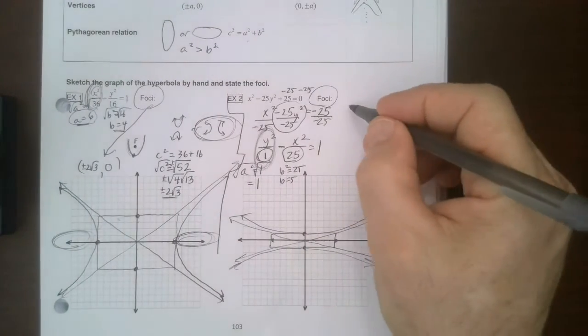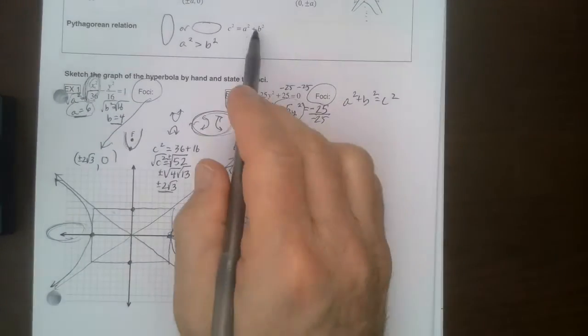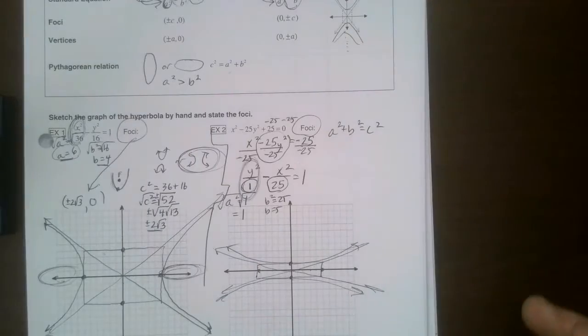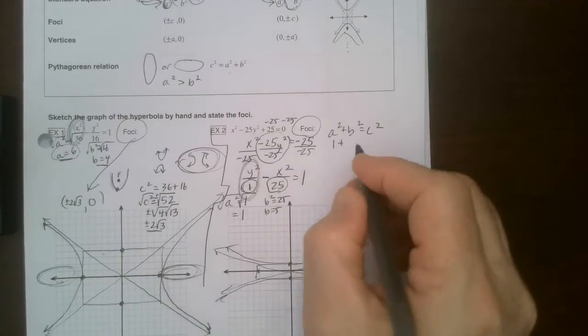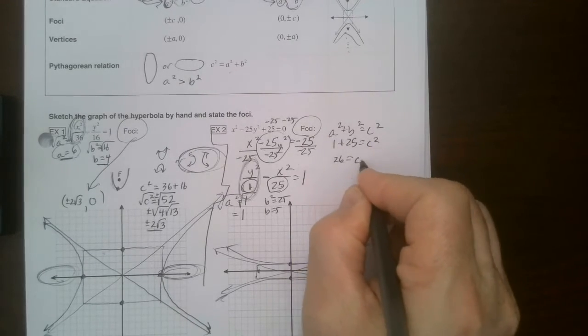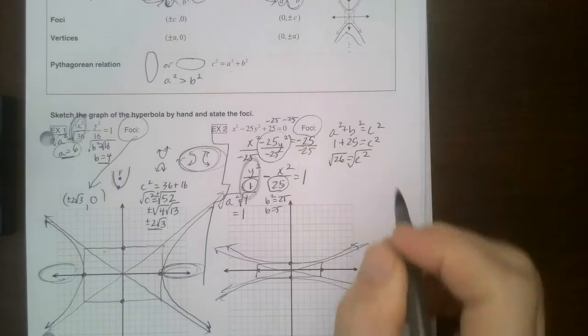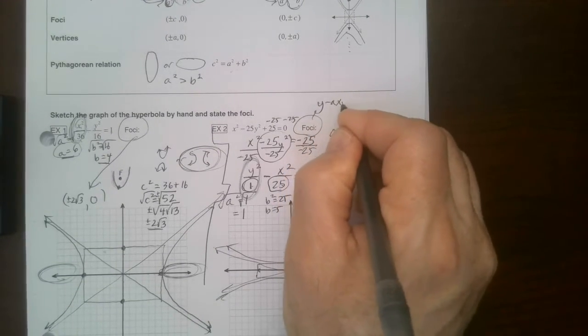Also, foci. A squared plus b squared equals c squared. I just flipped it around. And what's a squared? 1. What's b squared? 25 equals c squared. So 26 equals c squared. Bada boom, bada bing. Again, the foci on this one has to be on my y-axis.